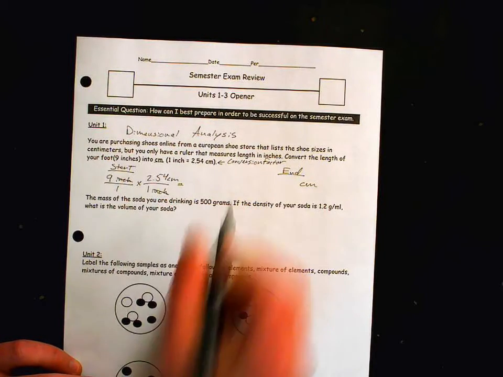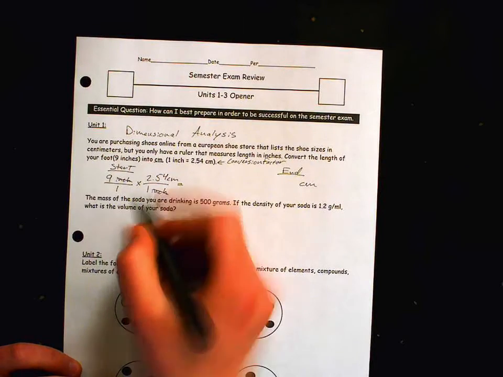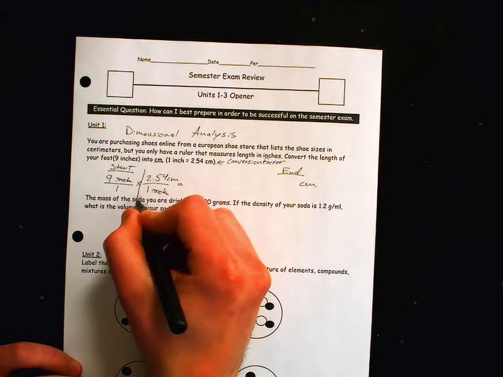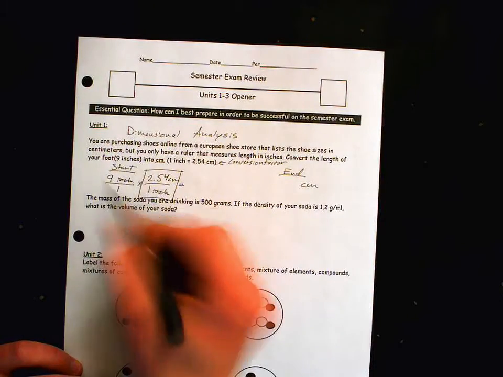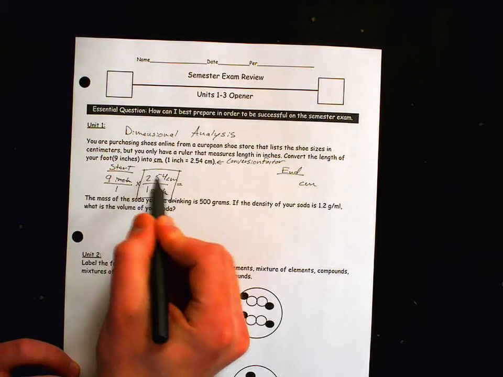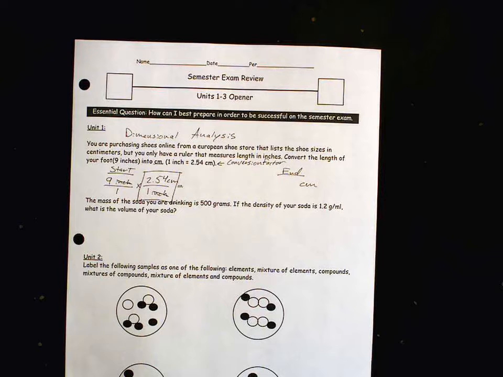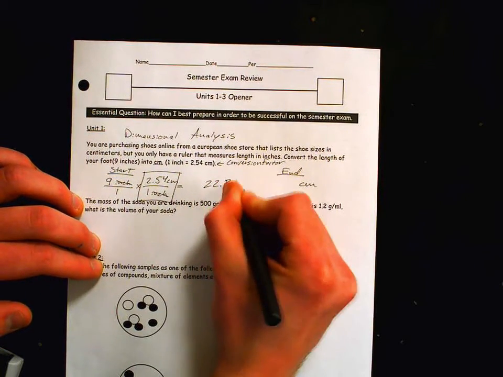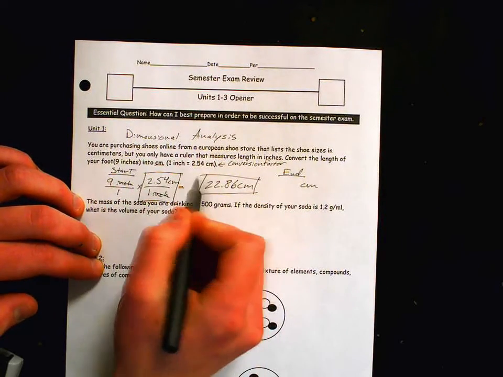I left a lot of space here, because all we have to do now is multiply the numbers. First we dealt with the units, and how to set up the conversion factor appropriately. We did this so that we could get out of inches and into centimeters. Now we have to crunch this number. It's going to be 9 times 2.54. We're dividing by 1, so all we have to do is multiply 9 by 2.54. And you should get 22.86 centimeters.